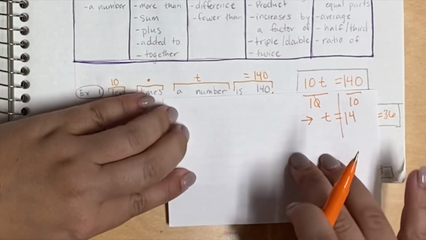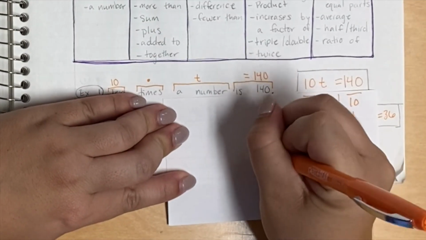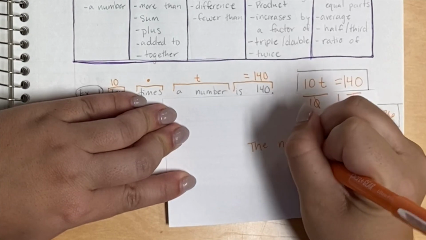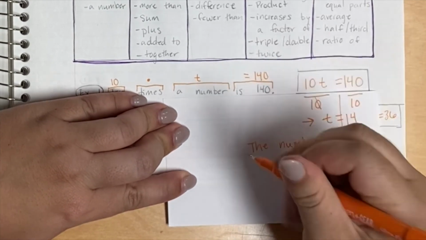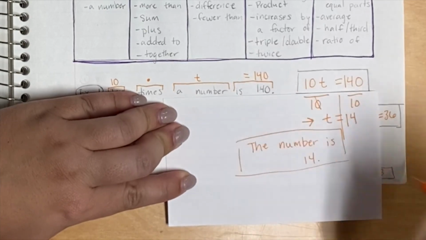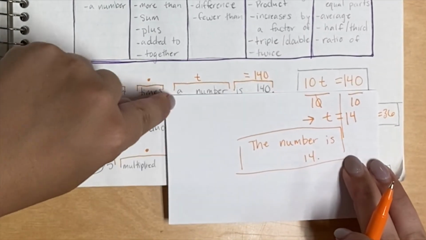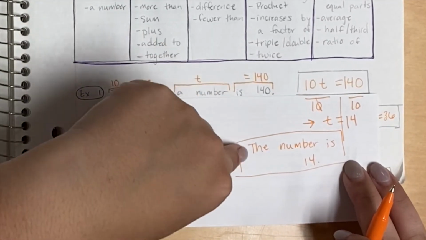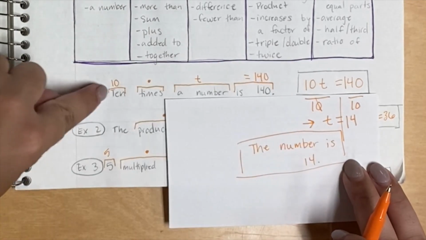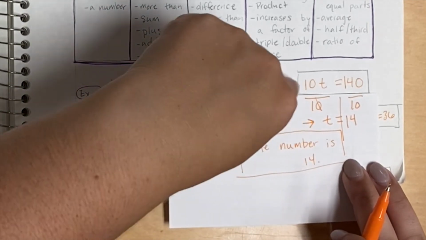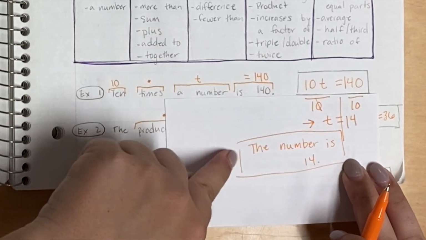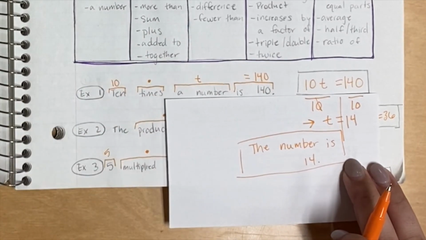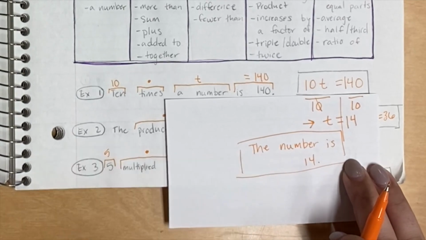Now we have to rewrite what we know. The number is 14. I know it seems silly to write it in sentence form, but that's what we wanted to find. We wanted to find the number, and we found that the number is 14. So writing the equation is a 7. Solving it is an 8. Writing it in sentence form, solving in context is what that's called, is a 9. So this would be an A. If you could do all of these steps, that would be an A.